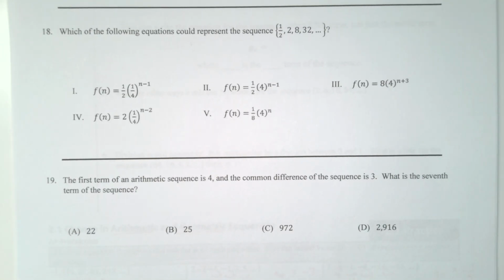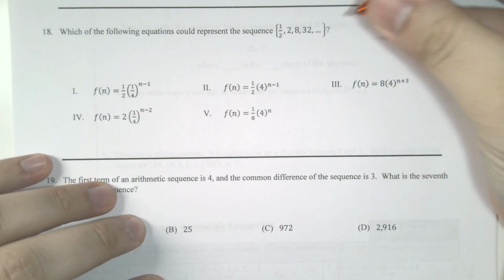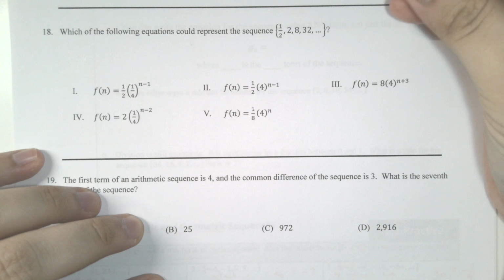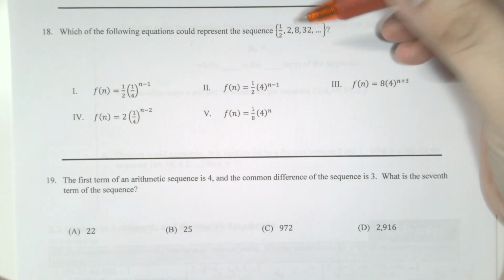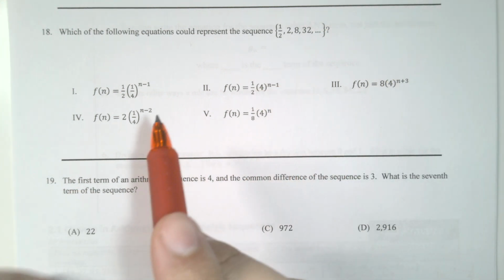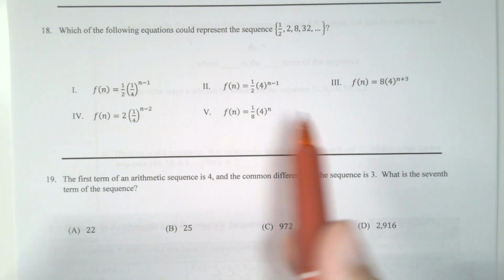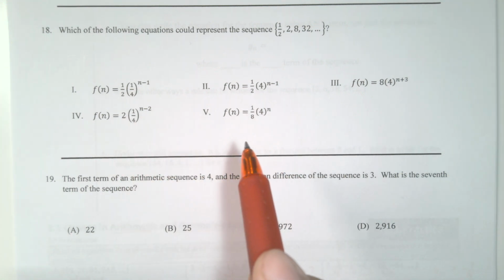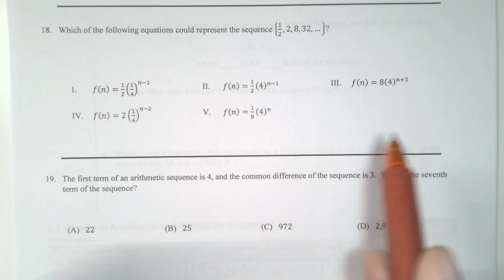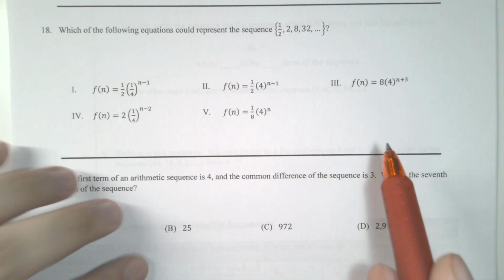Okay, what about number 18? Which of the following equations could represent this sequence? Well, what I'm going to do is figure out what is the 0th term first. So what kind of sequence do we have? Well, one, we can figure out, just looking at the answer choices, it's probably geometric because these are all in the form of a geometric sequence. But let's verify that for ourselves.